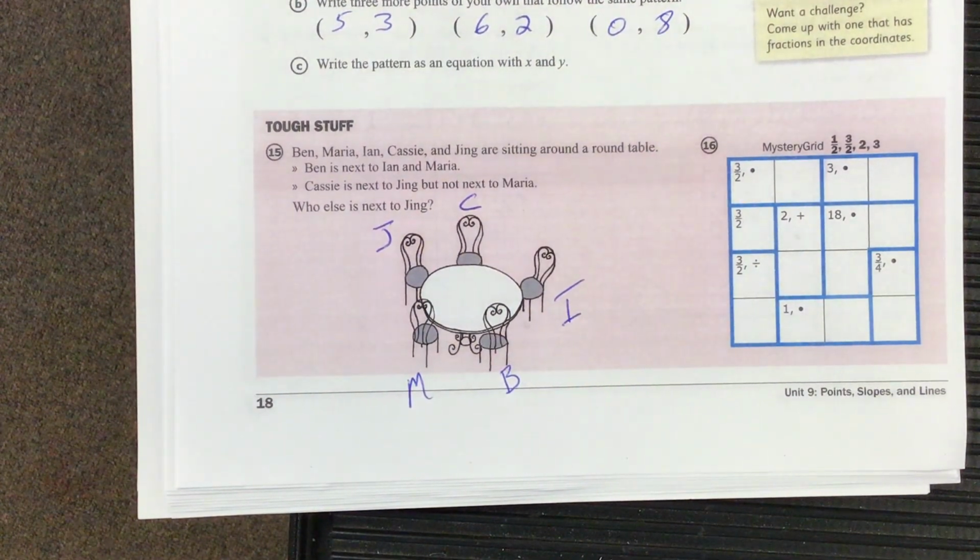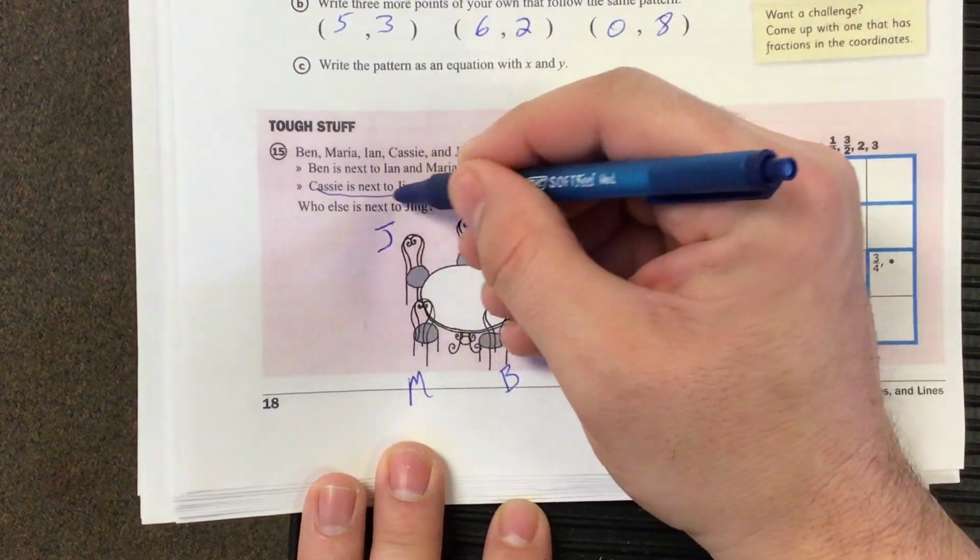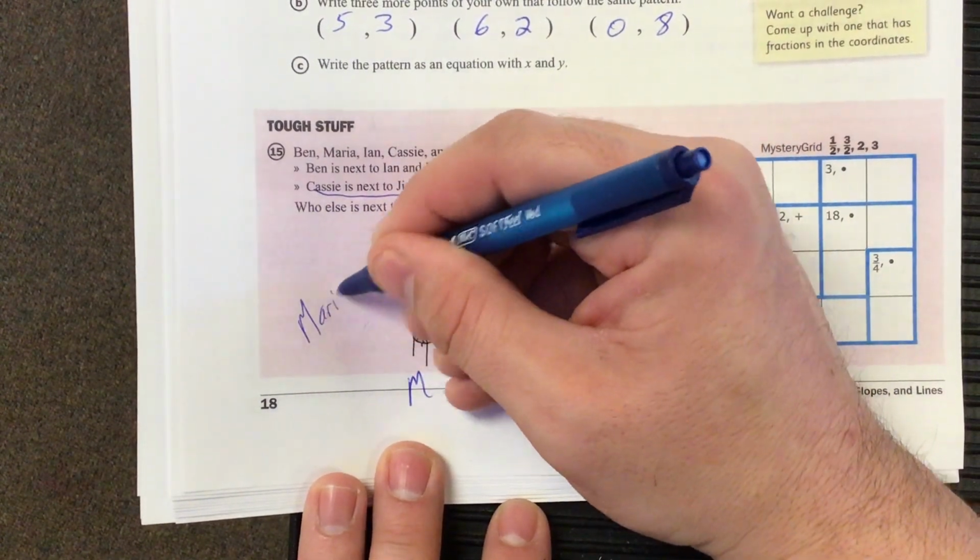Cassie and Maria. Cassie and Maria is correct. We already knew Cassie, right? So we have to write Maria down.